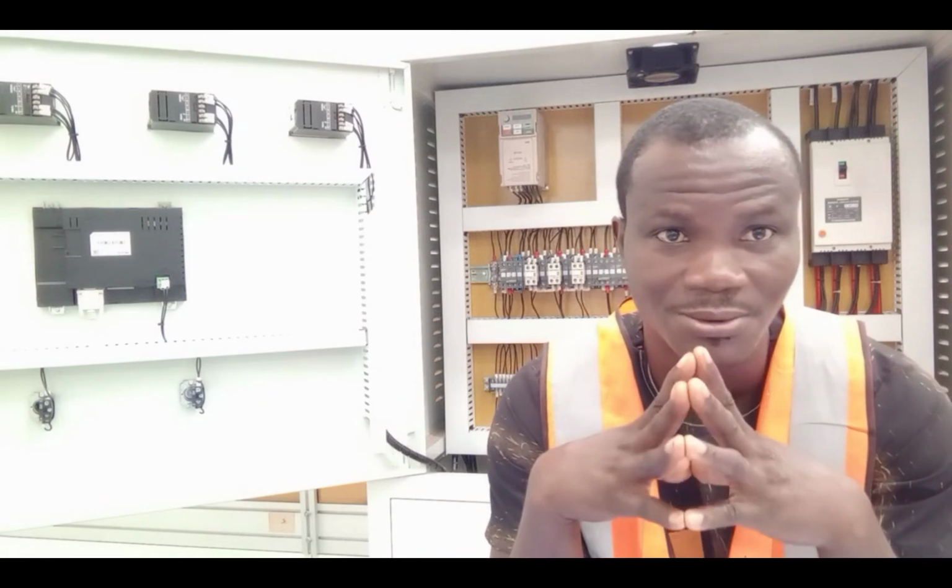And this happens automatically when there is a fault that results in excess current through the circuit. So the main function of the circuit breaker is to make sure that it switches off the circuit automatically whenever there is a fault or whenever there is an overcurrent flowing through the circuit.